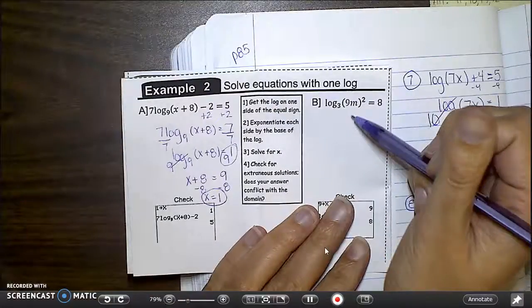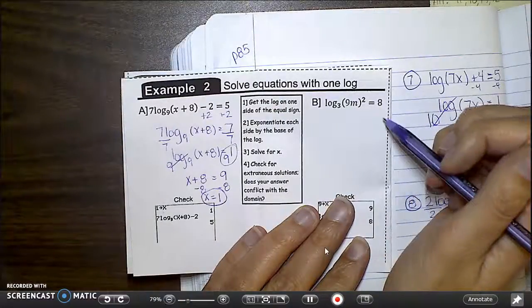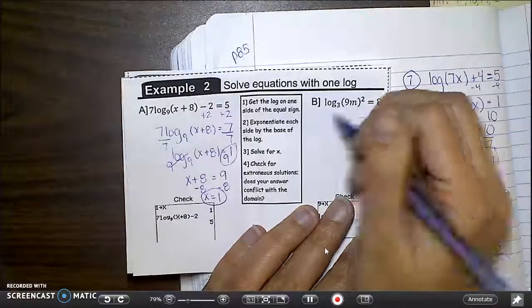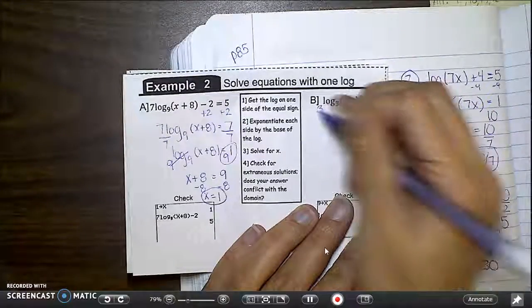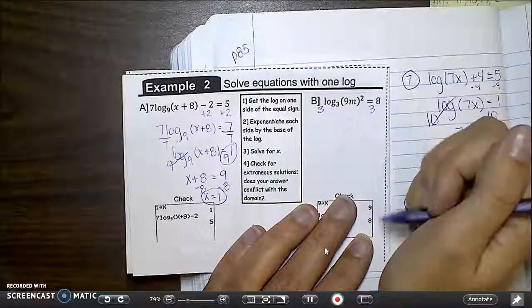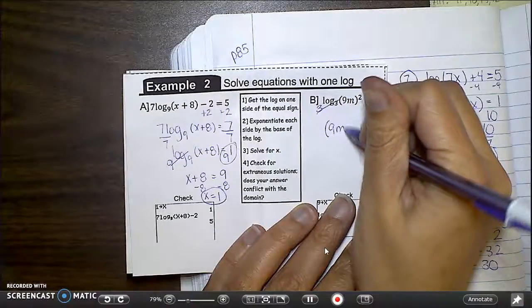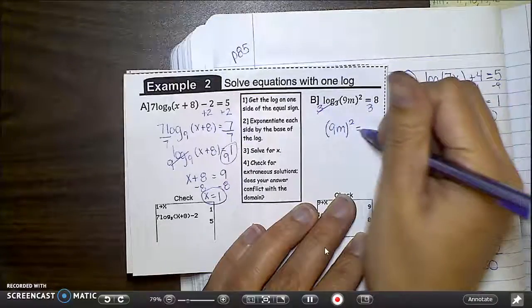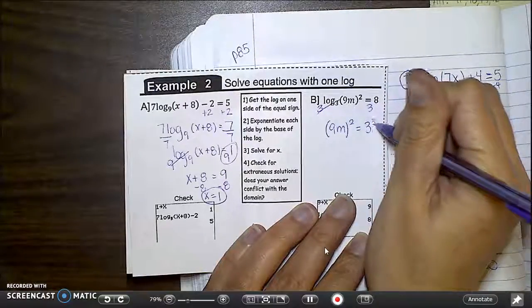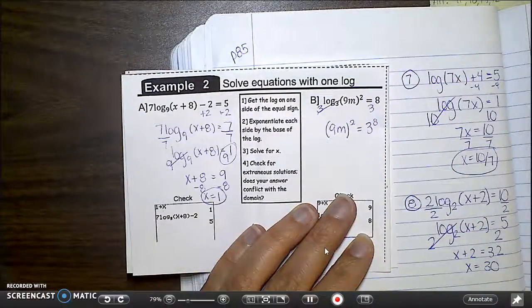I feel like this is already alone on one side of the equal sign. So we're just going to exponentiate each side by the base, which is 3. So 2 to the 3, 2 to the 3 cancels that out, and we have parentheses 9m squared equals 3 to the 8th. I really don't want to do that. That's a really huge number.